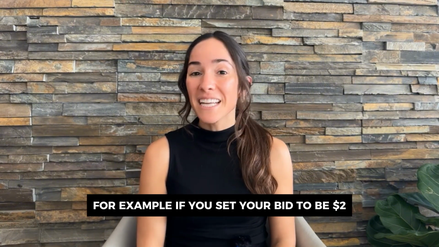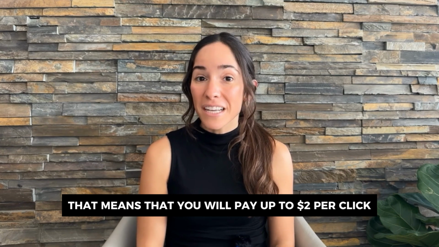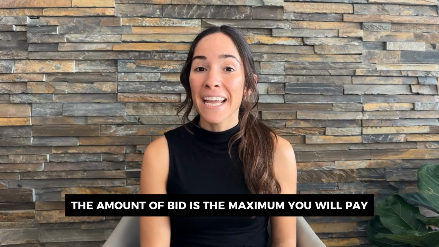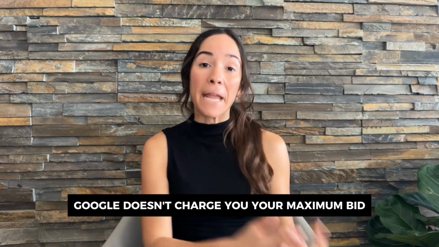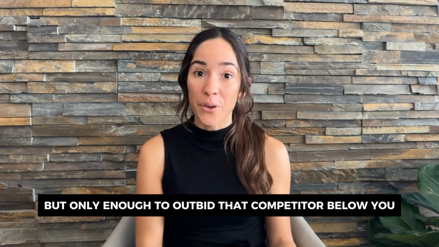For example, if you set your bid to be $2, that means that you will pay up to $2 per click your ad receives. The amount you bid is the maximum you will pay, but often you pay less. Google doesn't charge you your maximum bid, but only enough to outbid the competitor below you. Sometimes you can pay less than the competitor and it still shows your ad higher. This is because Google doesn't take into account just your bid amount, but also the quality of your ad and the relevancy to the user's search query.